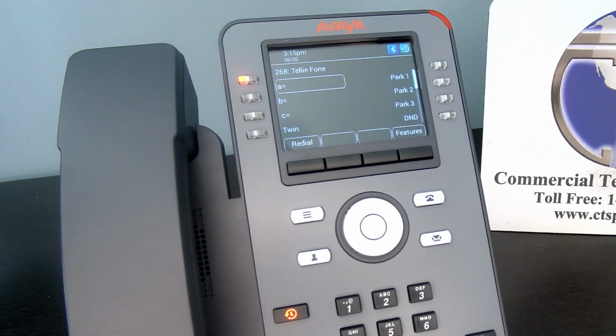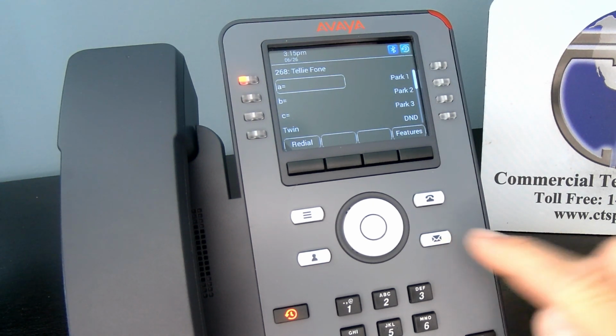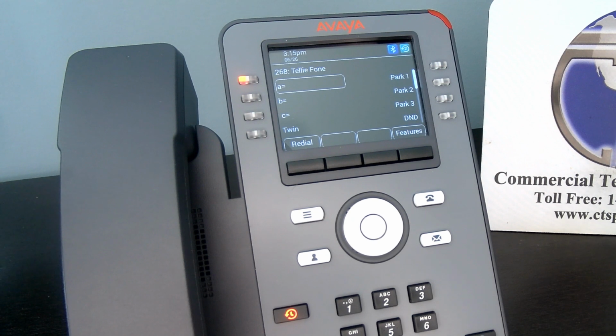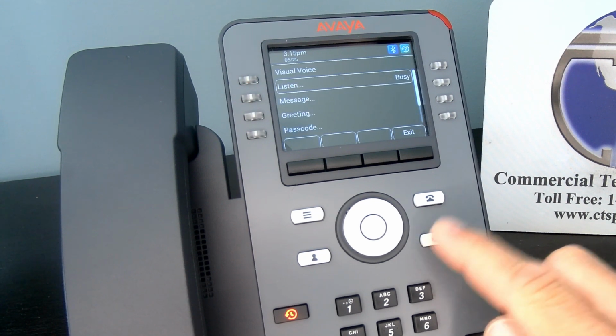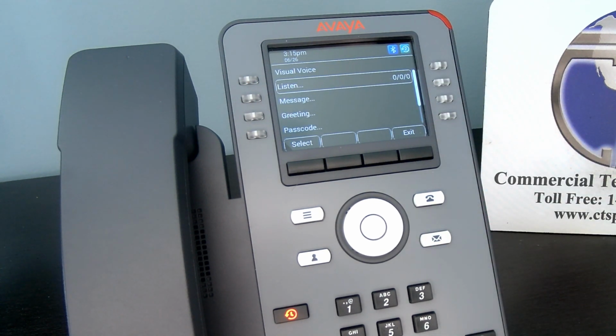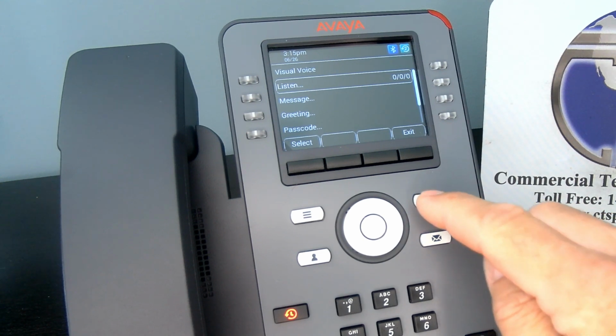Next key here is the message key, which we'll go into more depth here. This is for voicemail. Also, we previously showed how you can use that button to do a voicemail transfer. But we'll press this, and this will give us a menu option of checking voicemail, creating a greeting, and also adjusting other things like your password and voicemail to email settings. I'm going to skip over that for now.